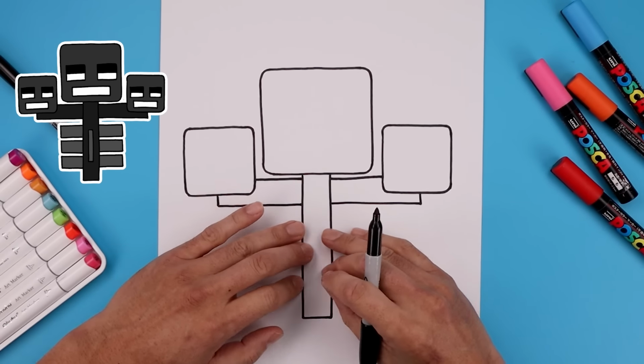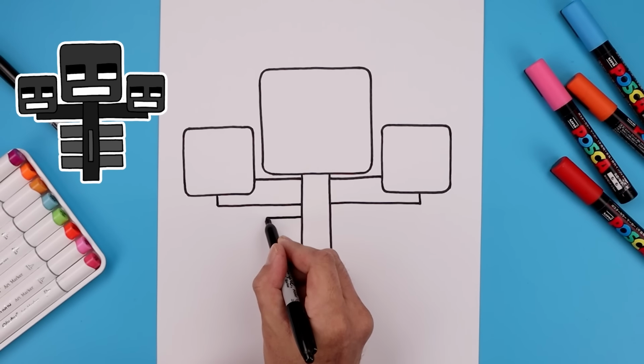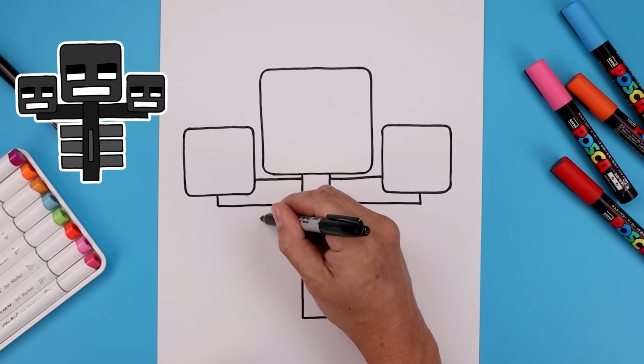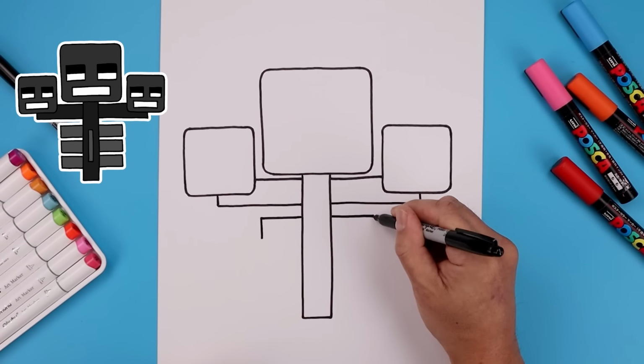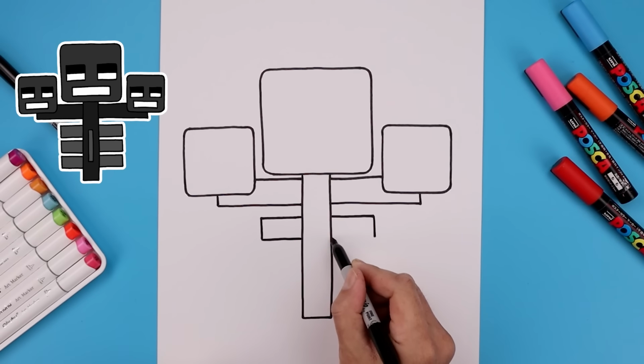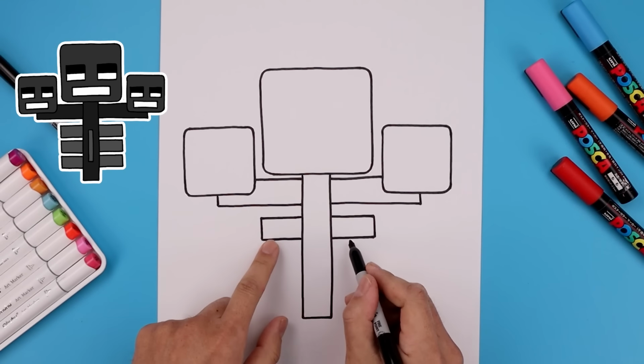Let's add 3 sets of ribs on either side. So on the left, we're going to step down, draw a straight line going out about halfway, and line it up on the right. Come down the sides, and we'll close off the bottom. Let's leave a small gap and do that again.